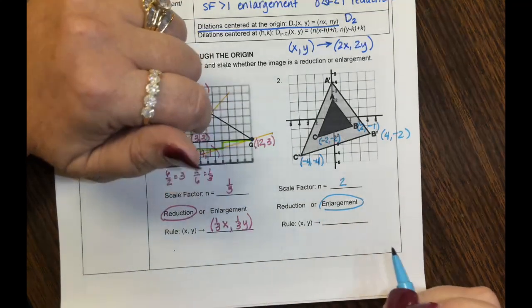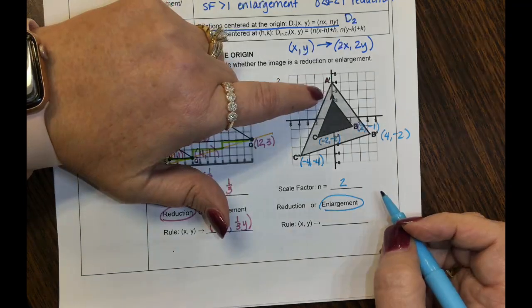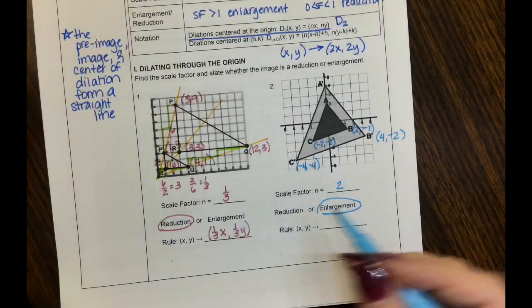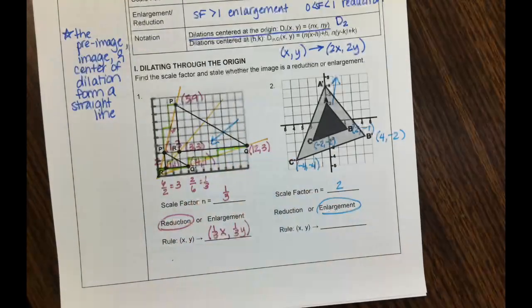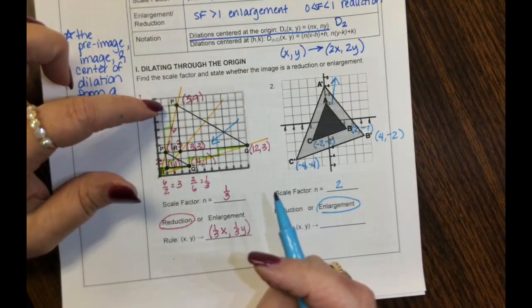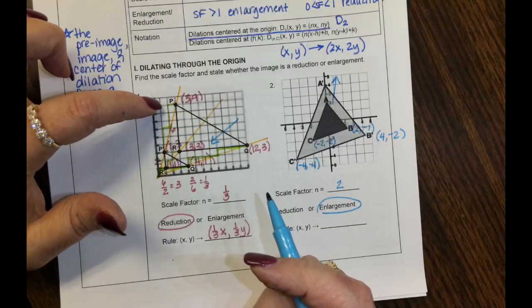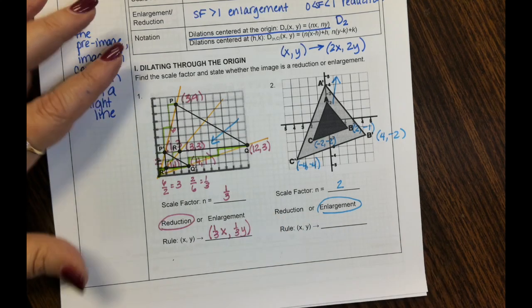Remember, A is the pre-image and A prime is the image. And so we go out. So this one is going out where the other one was coming in, right? It was big, it went small. So don't forget your notation: your point is your original, your point prime is your new image, okay?